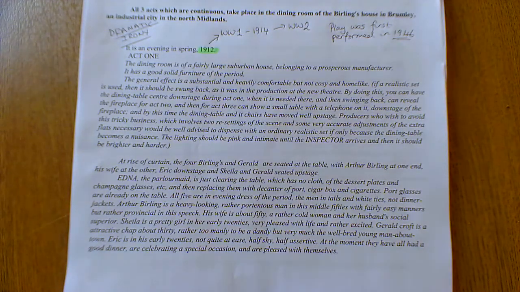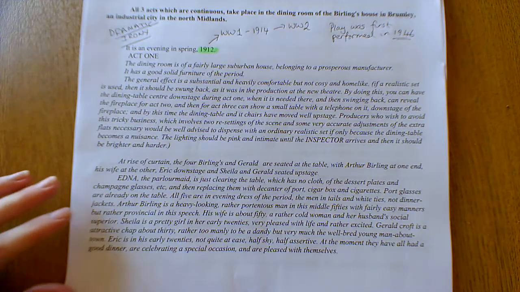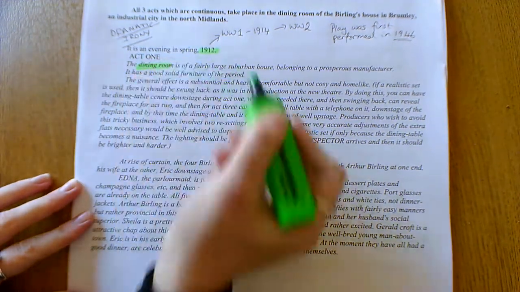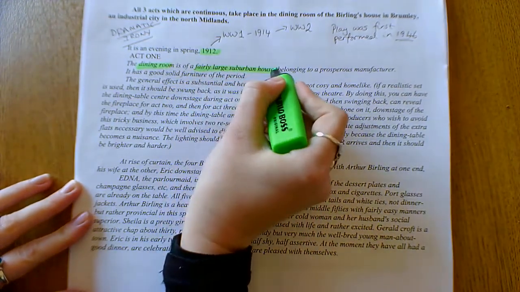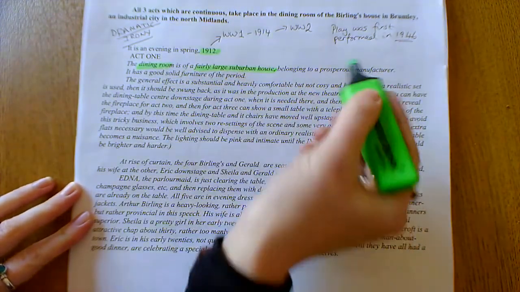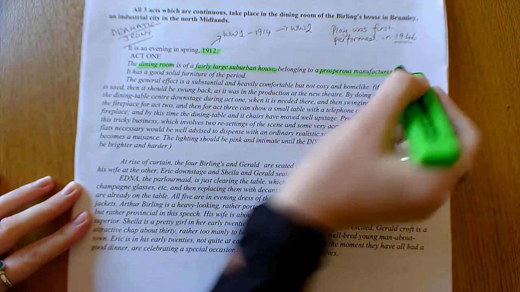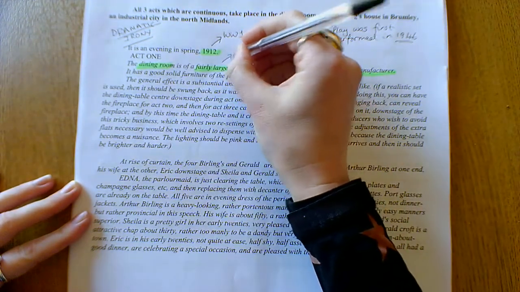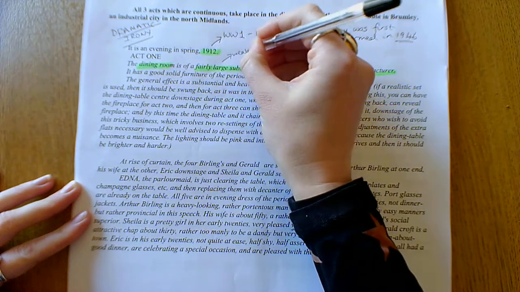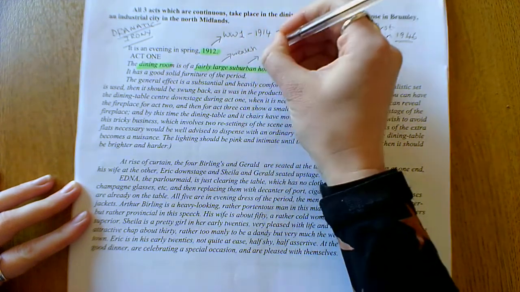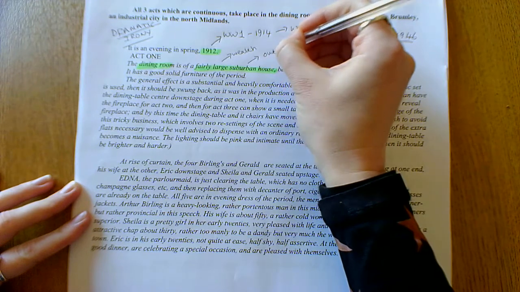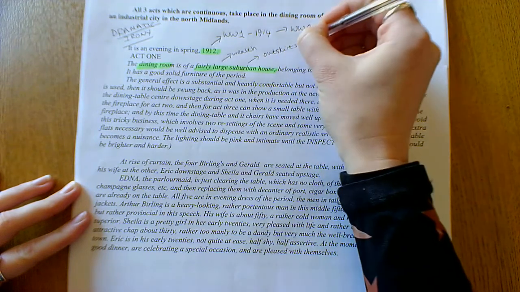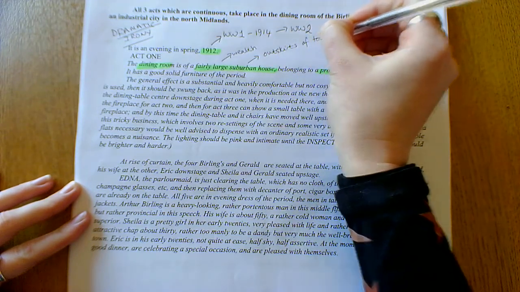Okay? So, we can see that it is a dining room in a fairly large suburban house belonging to a prosperous manufacturer. So, fairly large, we're already getting an idea of their wealth. Suburban means that it's on the outskirts of town. So, they're wealthy.